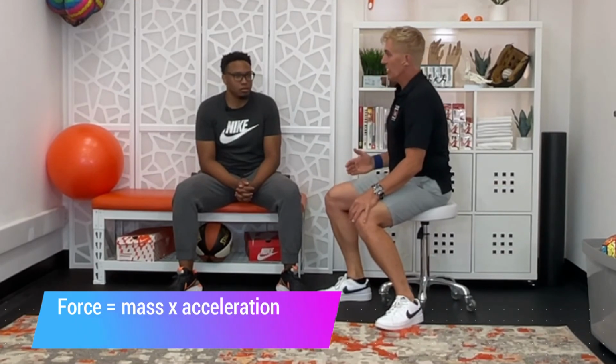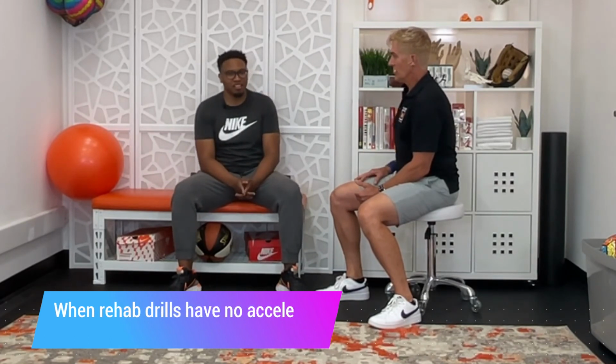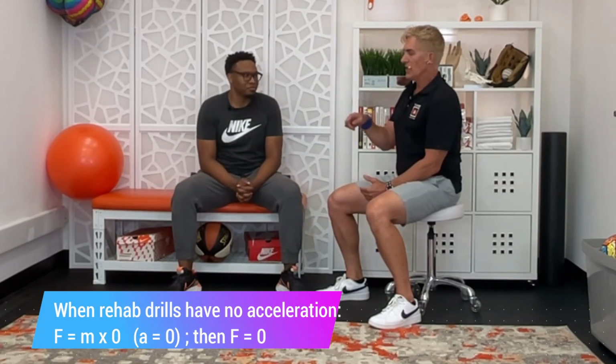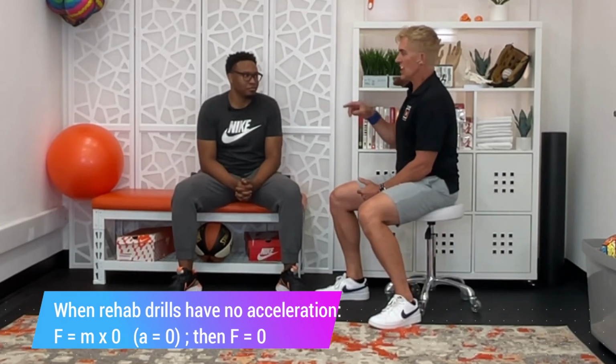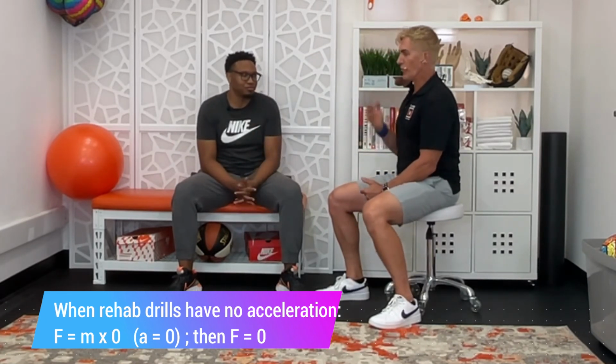Now I didn't put a board up here, but the formula for force is F equals mass times acceleration. Force equals mass times acceleration. Now, if we're doing rehab and there's no acceleration, if A equals 0, this is where it got me, guys. Then F equals M times 0, which is 0. So force equals 0.